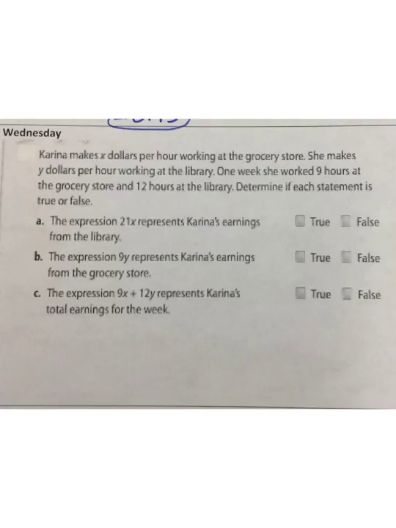A, the expression 21x represents Karina's earnings from the library. B, the expression 9y represents Karina's earnings from the grocery store. C, the expression 9x plus 12y represents Karina's total earnings for the week.